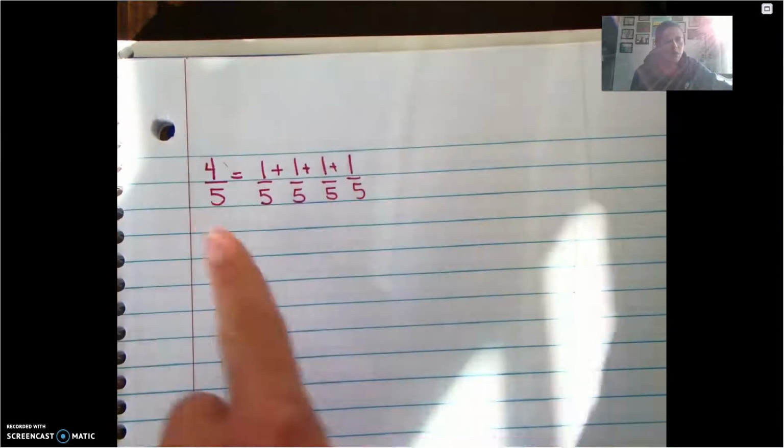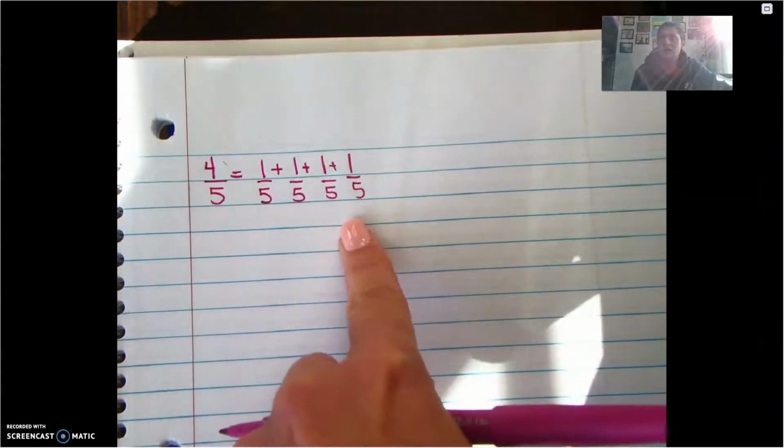Okay, sorry about that. All right, so here is our next problem. We are going to make this 4/5 into unit fractions. I want unit fractions. So we take our numerator and we just do 1 plus 1 plus 1, and the thing to remember with this one is make sure that equals the top. 5, the denominator does not ever change.